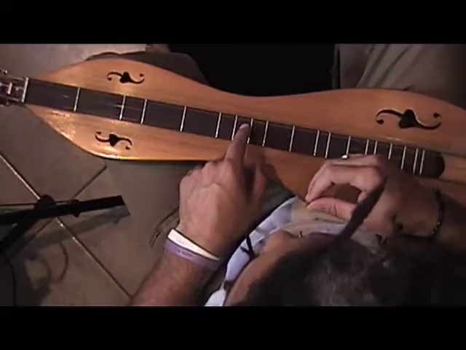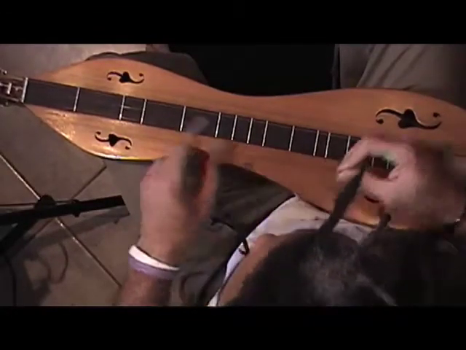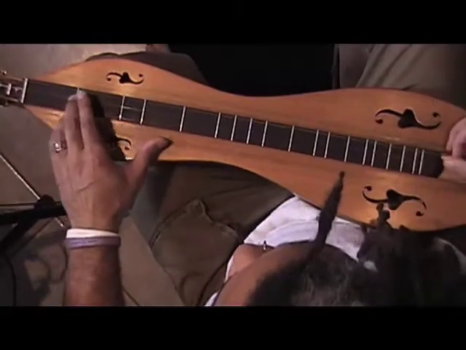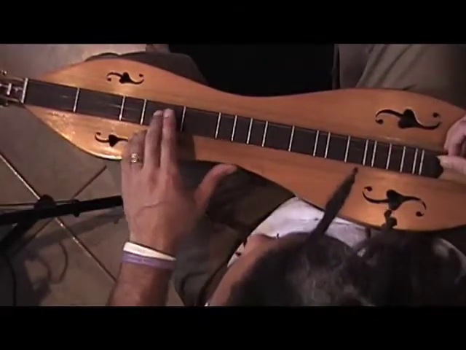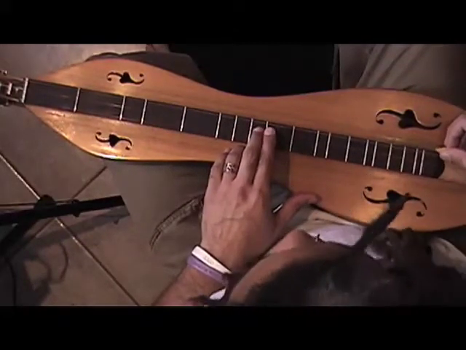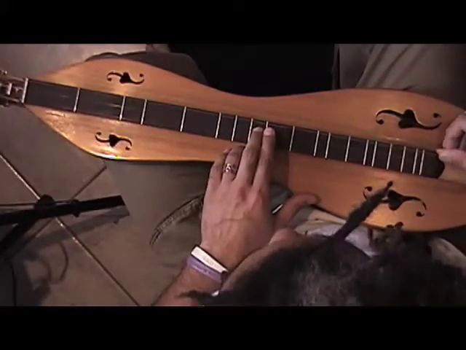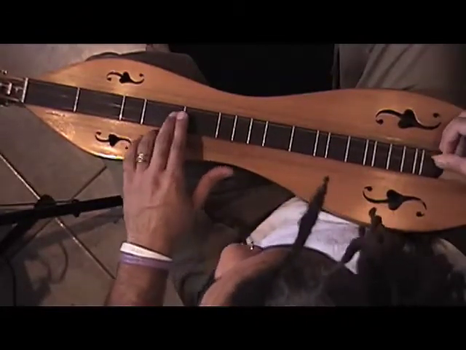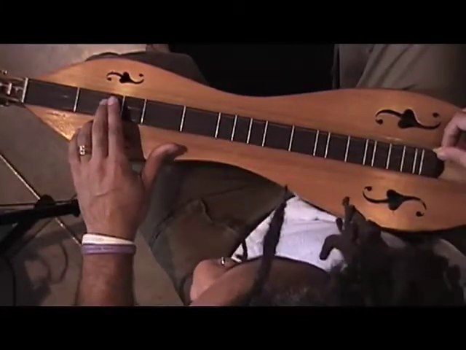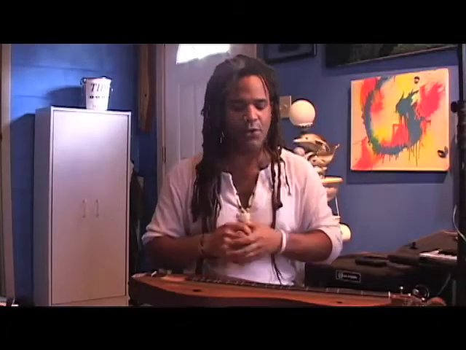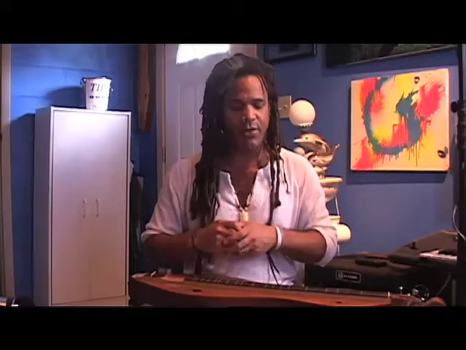So our second to last note, our 7th note of the scale, starting with open on the middle string, A, B, C sharp, D, E, F sharp, G sharp, A, and back down again. A, G sharp, F sharp, E, D, C sharp, B, A. That's the A major scale, 3 sharps, F sharp, C sharp, and G sharp.